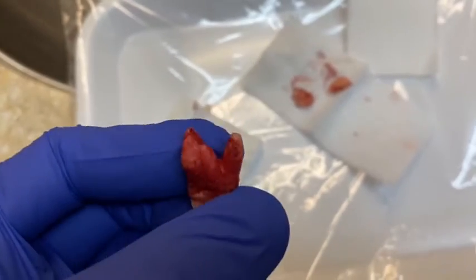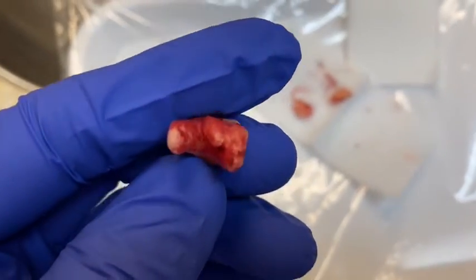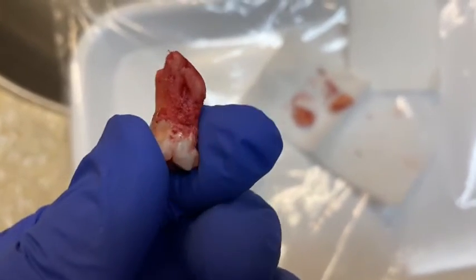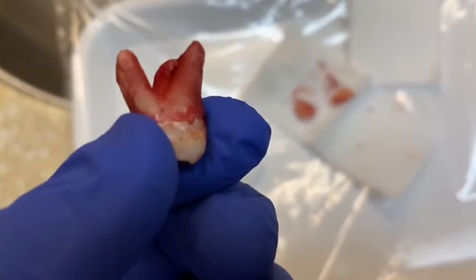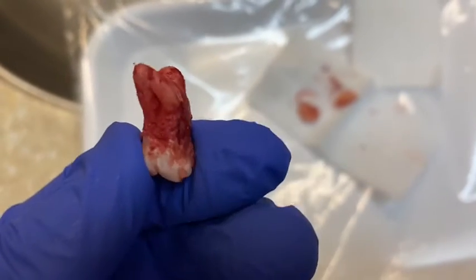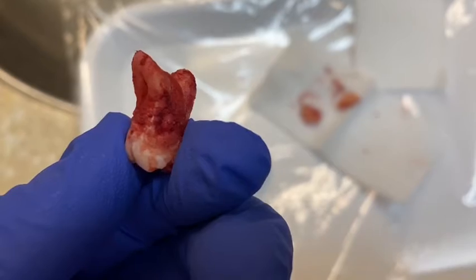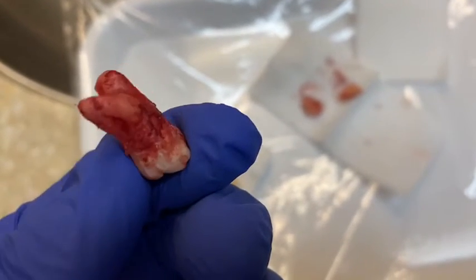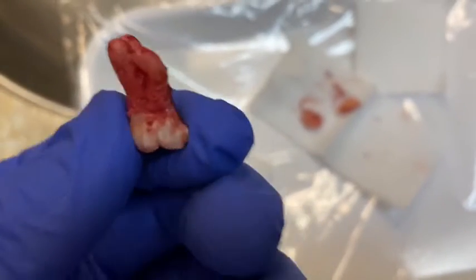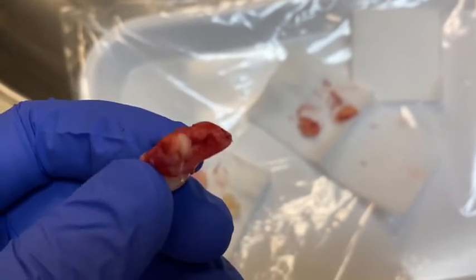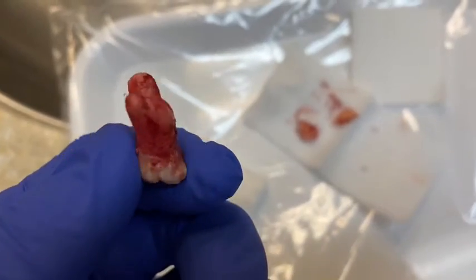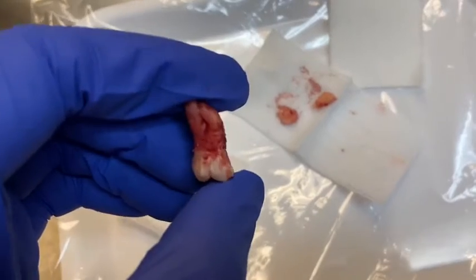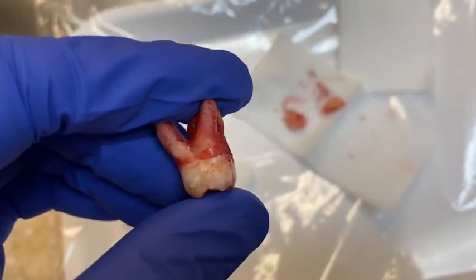It wasn't a simple elevation process. It took me several different kinds of elevators to do this. That is difficult. That's why sometimes when you evaluate the panoramic x-ray only, you may miss the aspect of the palatal root, the curve of the root, so be careful. Sometimes it can look simple, but it could be really hard.